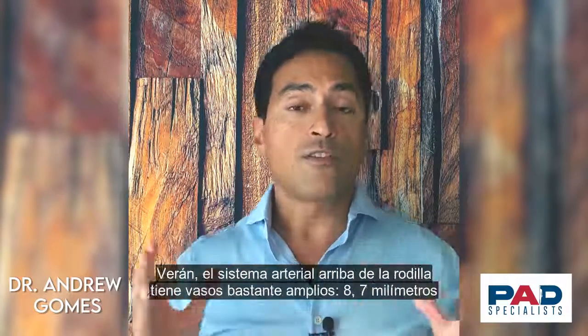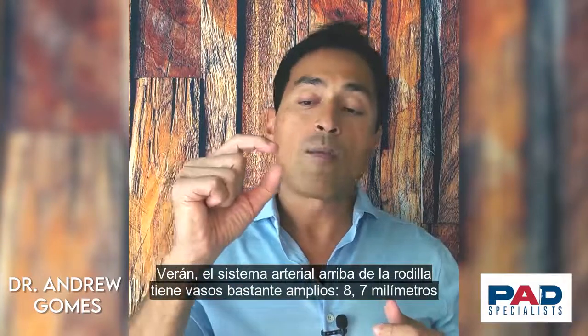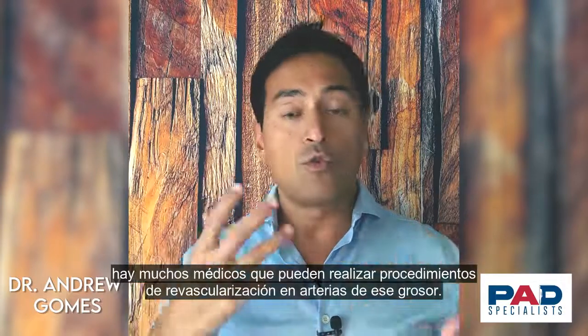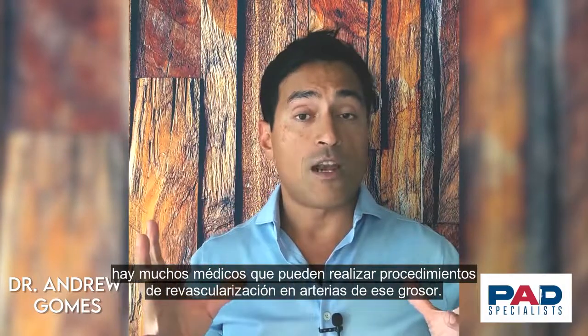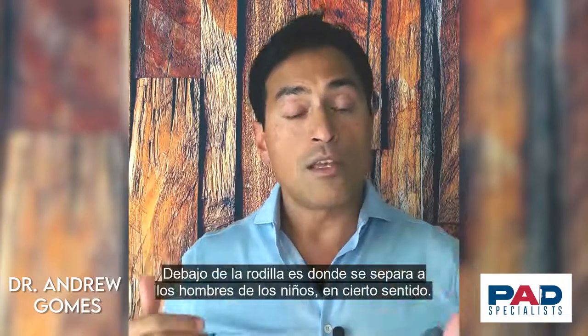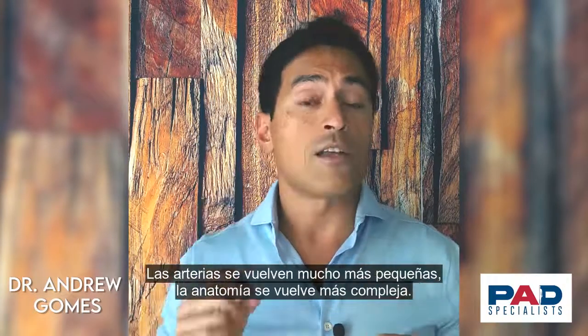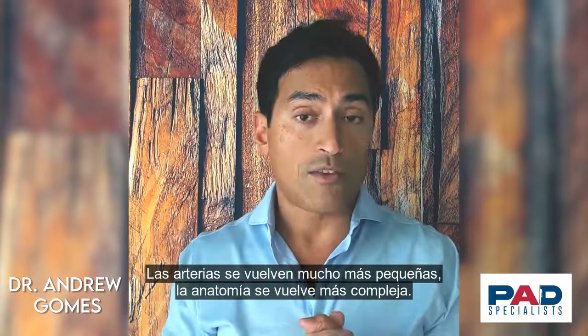You see, the arterial system above the knee, pretty wide diameter vessels, 8 millimeters, 7 millimeters. There's a lot of physicians that can do revascularization procedures in vessels that large, arteries that large. Below the knee is where you separate the men from the boys, so to speak. The arteries get significantly smaller, the anatomy gets more complex.